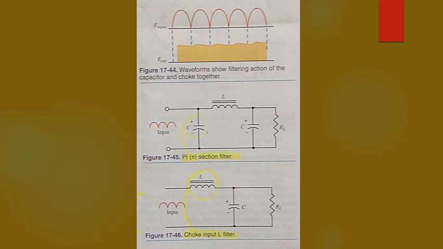When the first filtering component is a capacitor, the circuit is called a capacitor input filter. When the choke is the first filtering component, it is called a choke input filter. Figure 17-46. The choke input filter looks like an inverted L, so it is also called an L section filter. Several of these filter sections can be used in series to provide added filtering.